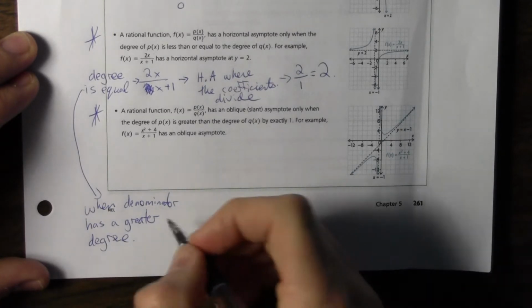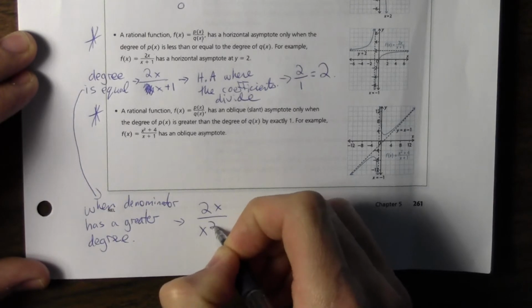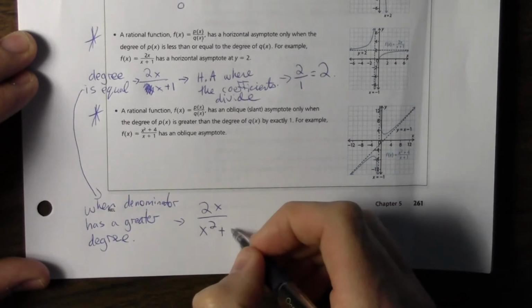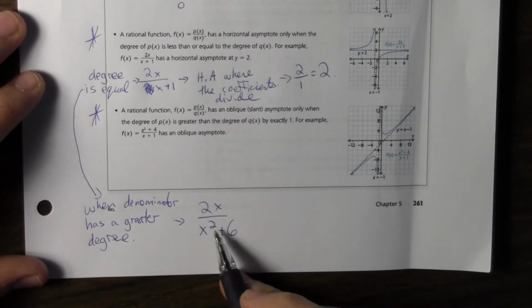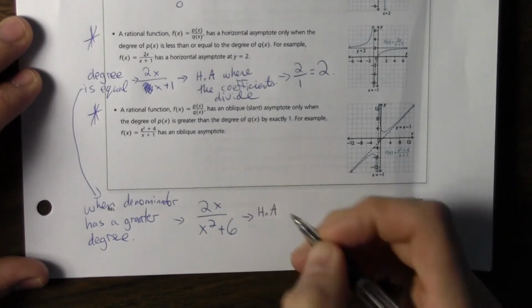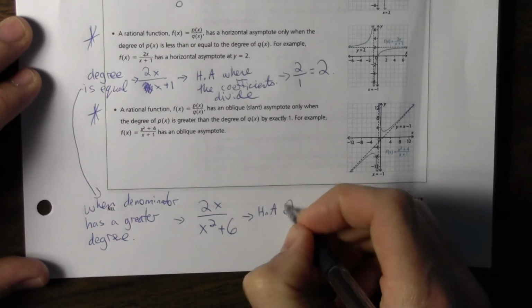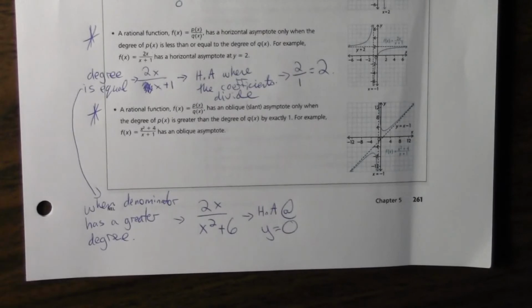So this is our other example. Okay, the denominator has a greater degree. We still have a horizontal asymptote, but it's at y equals 0. You don't have to do any division, and it doesn't matter what the coefficients are.